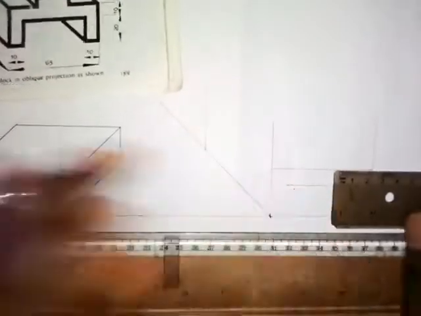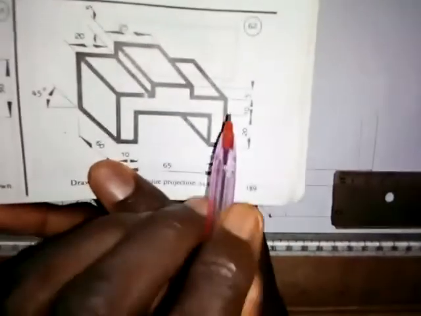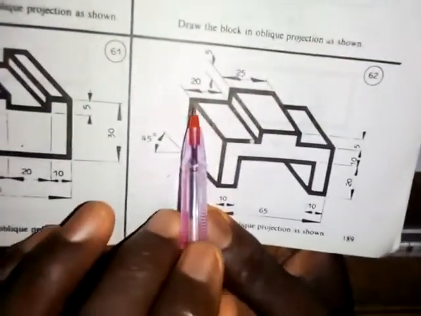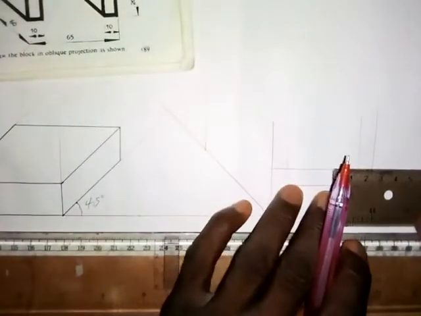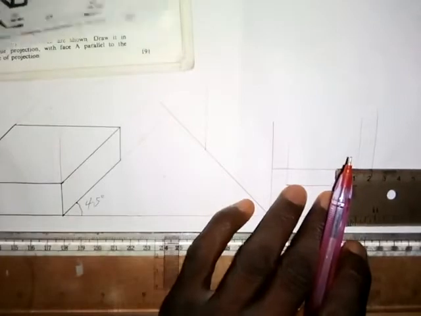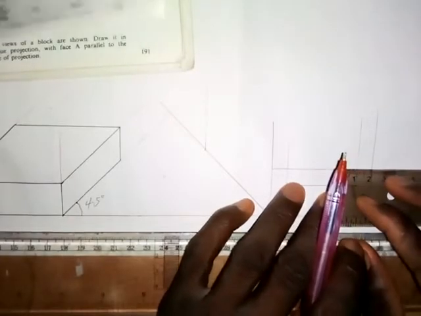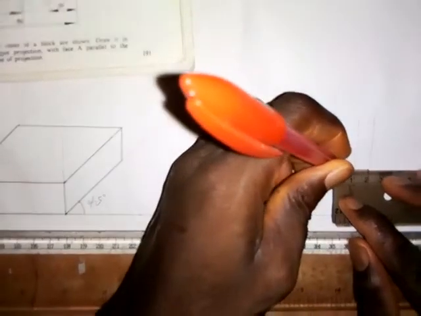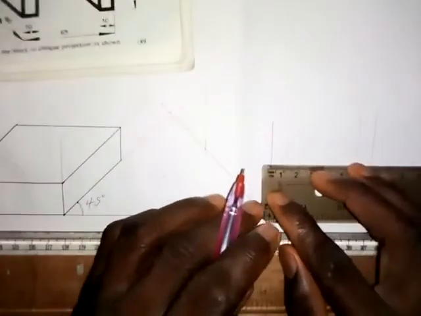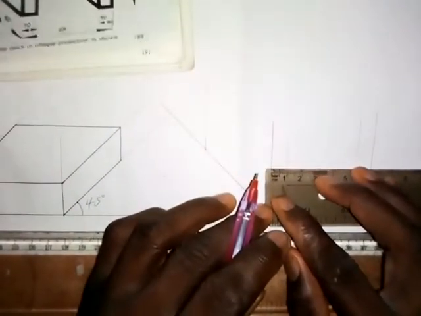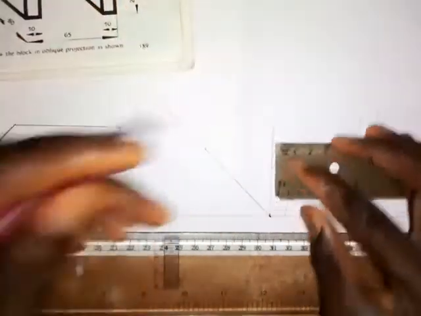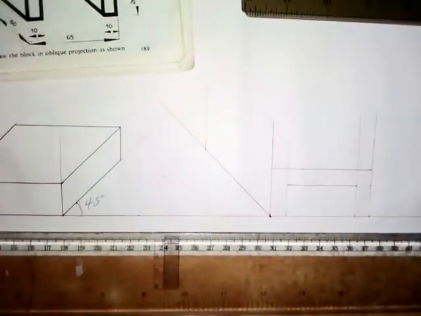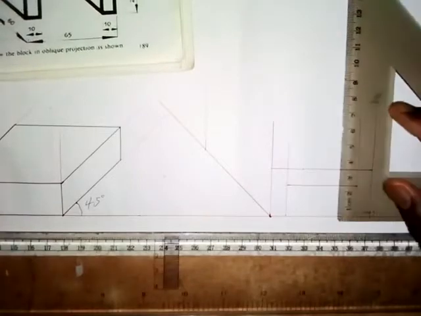So I come here, as we have here, from here to here is 20 millimeters. So I take a measurement of 20 from this point. So this is 20 millimeters. Then I will come here and take 20 millimeters from here to here. So this is 20. Then I will produce a vertical line at this point.